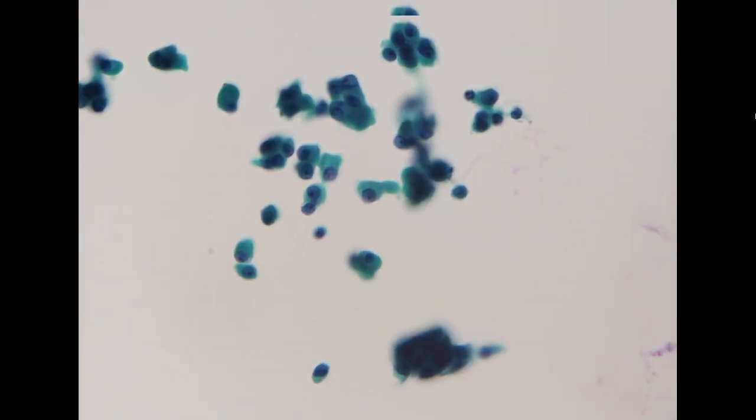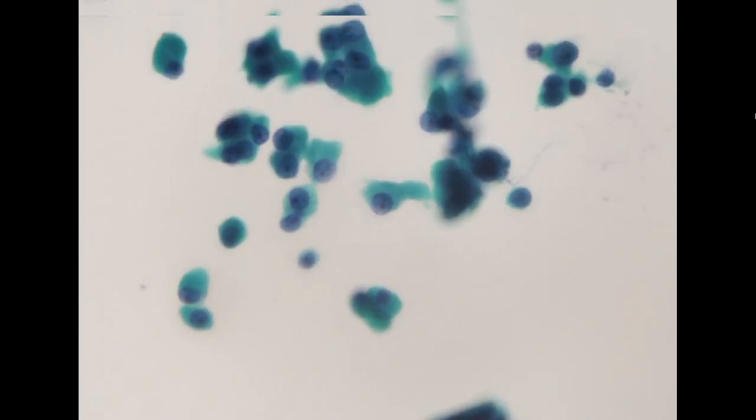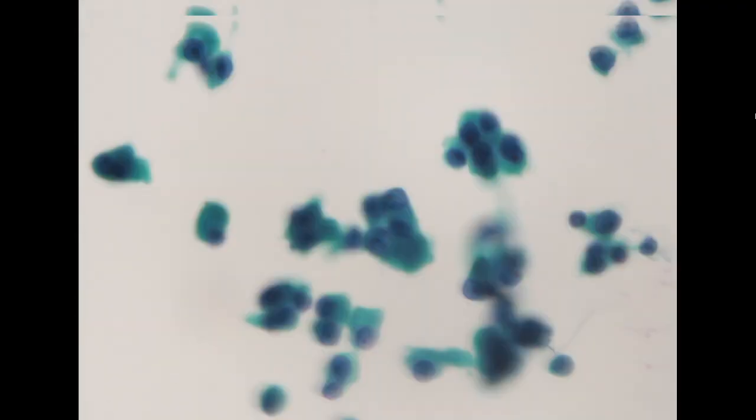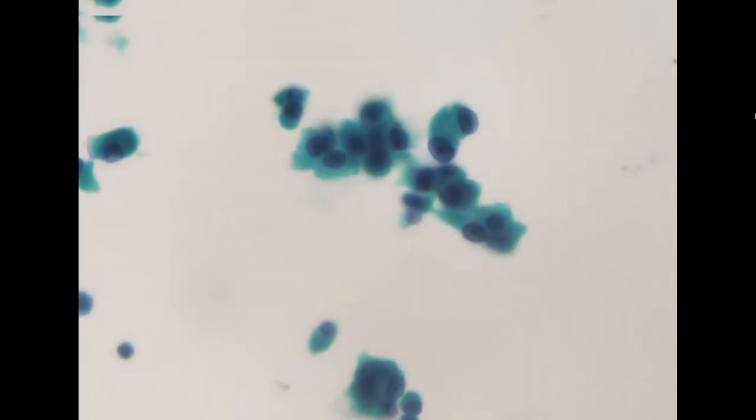So based on the cytomorphology, although it looks very much like a medullary thyroid carcinoma, because of the nuclear pattern, no neuroendocrine type of chromatin pattern, and we see distinct nucleoli, we still favor this is an oncocytic tumor just based on the morphology alone. So we performed two immunocytochemistry stains. The first one is calcitonin.